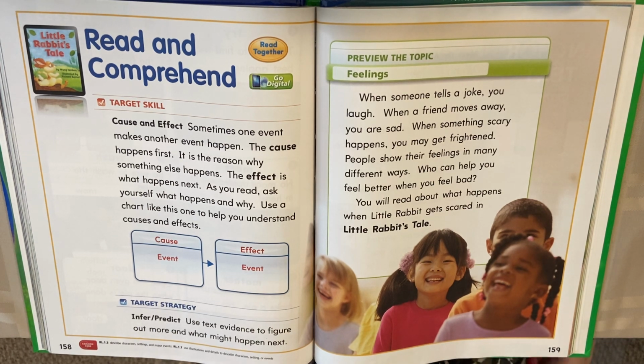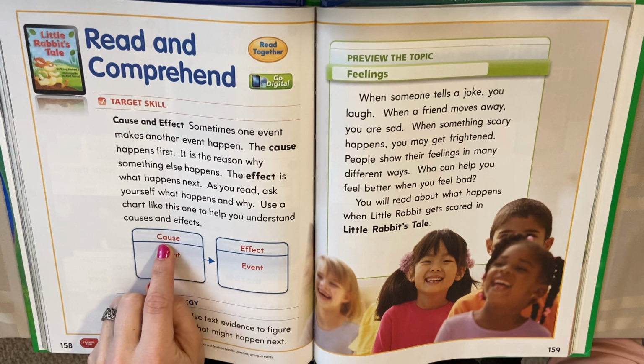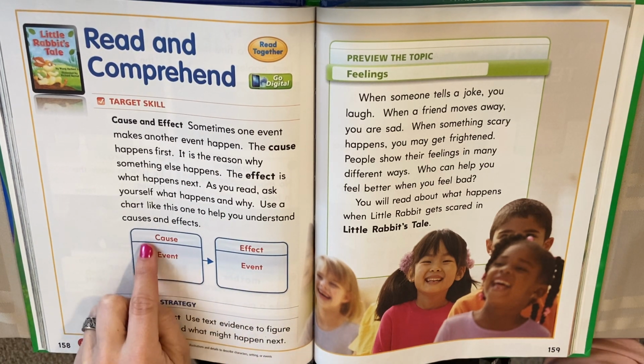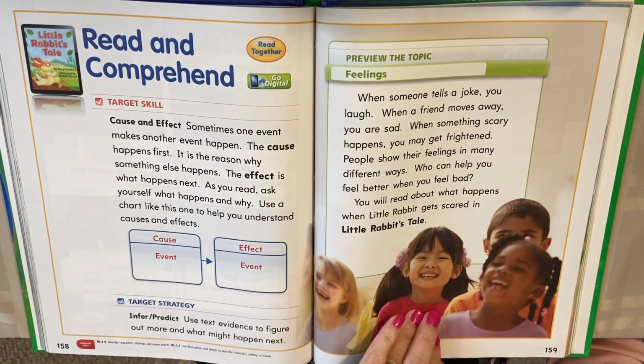All right, so our story this week is called Little Rabbit's Tale. You're going to see some cause and effect as we're doing our reading. That means there's an event that happens, and then it causes something to happen. What happens next. Think about cause as like because. Something happens because this happened. This is what happens first, and then that's what happens next because of this.